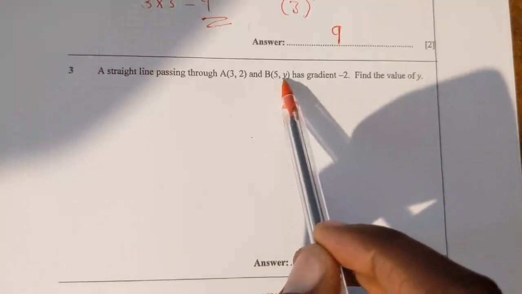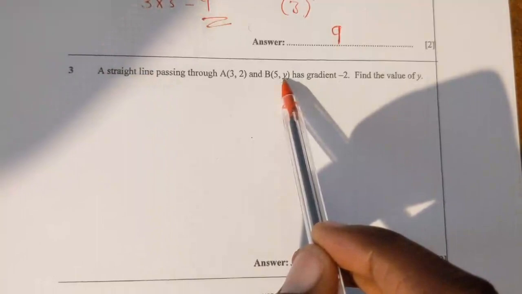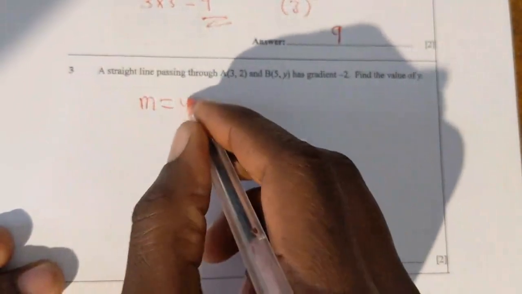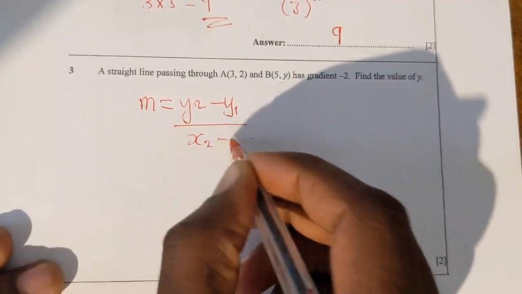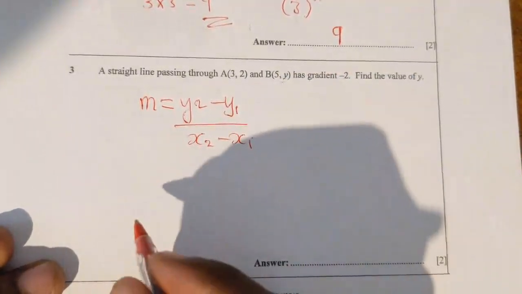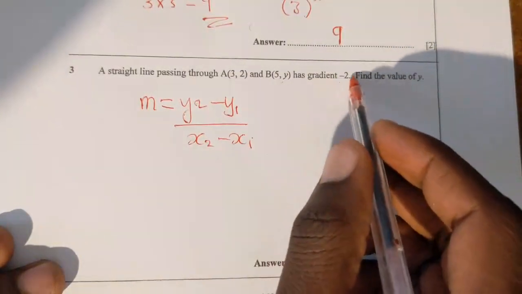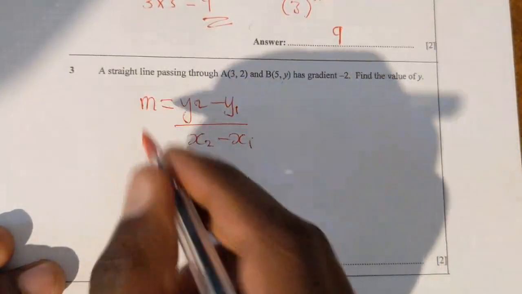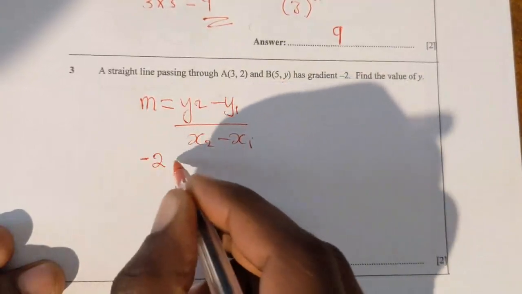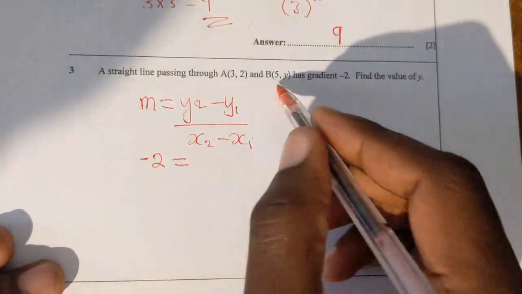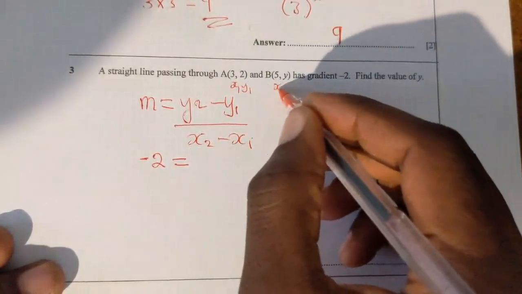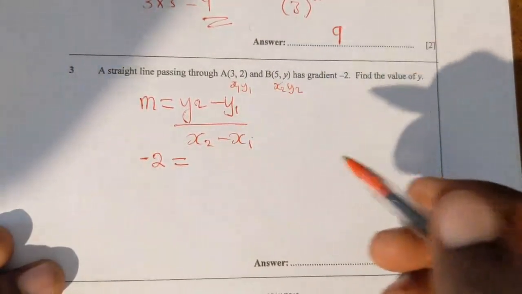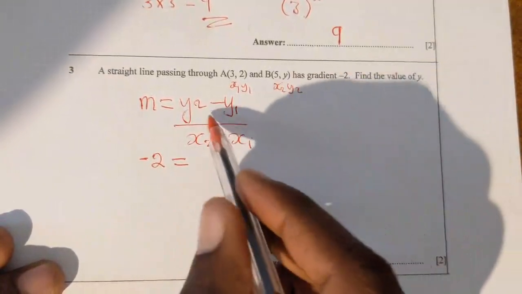Now what you're supposed to do is to know the formula for the gradient. What is the formula for the gradient? Gradient is equal to y2 minus y1 over x2 minus x1. As simple as that. They said the gradient is -2, so you just replace m with -2. Then these are the coordinates that we have here: x1 y1, x2 y2. So you just get the coordinates and put them here.